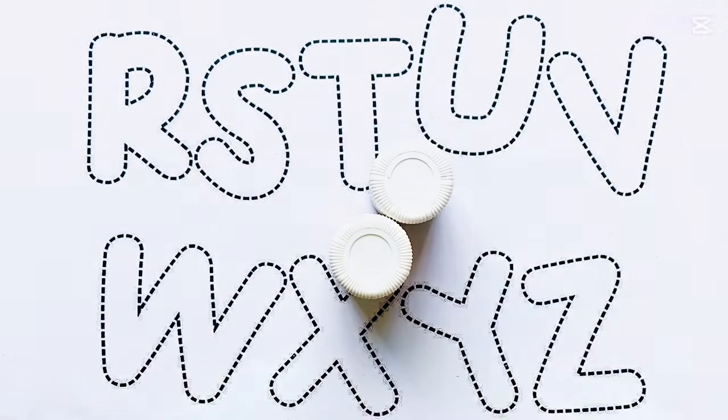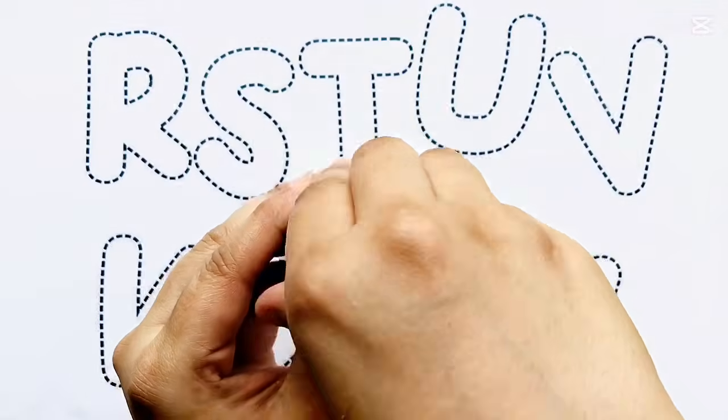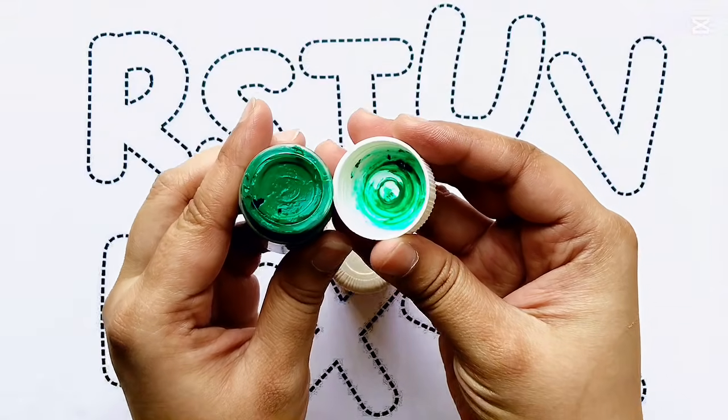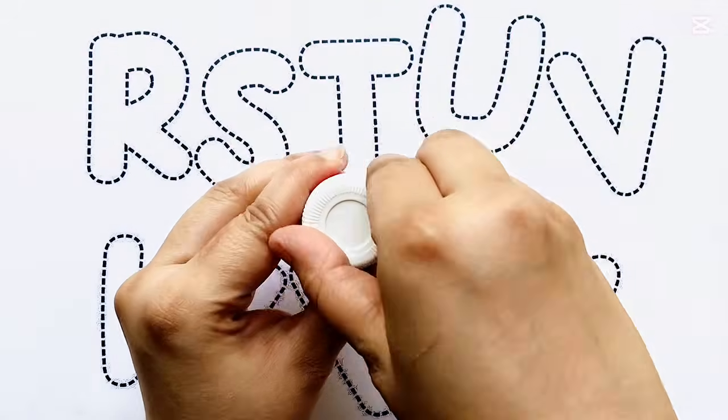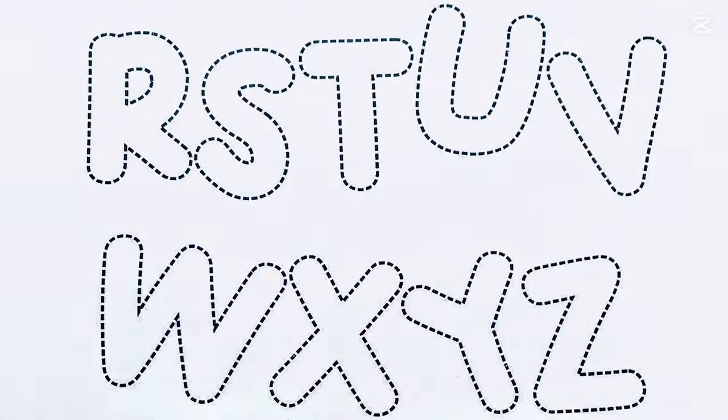Blue color. This is a green color. Red color.